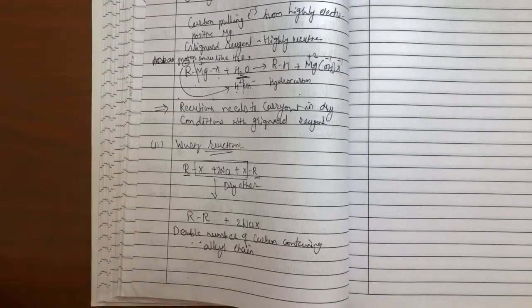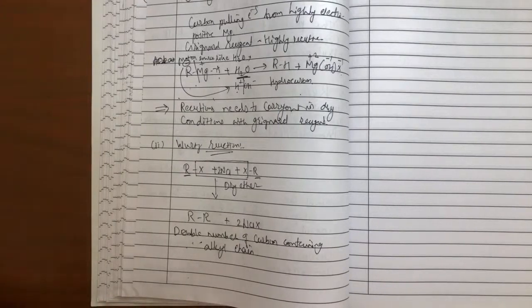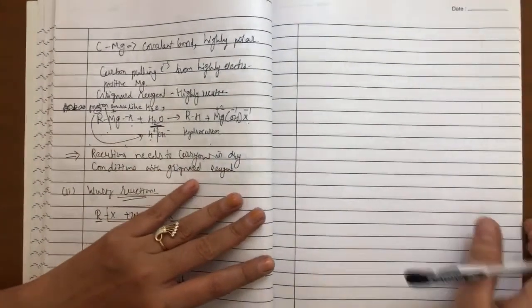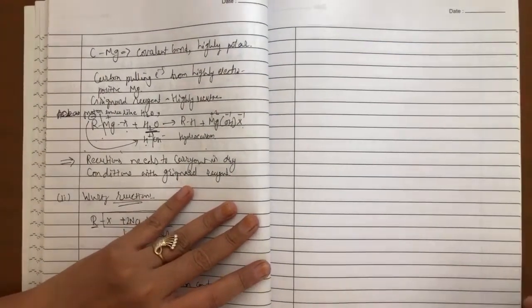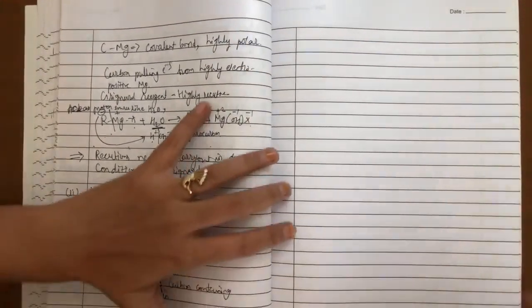Under this, we studied 3 different types of reaction: nucleophilic substitution reaction, elimination reaction, and reactions with metals. In the same way, now we have to study reactions of haloarene.